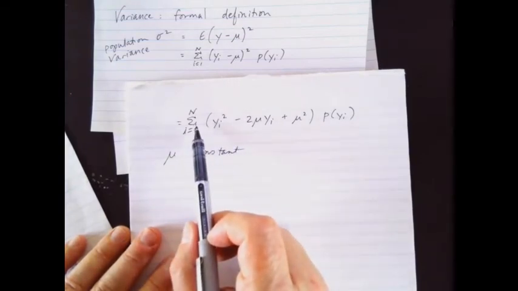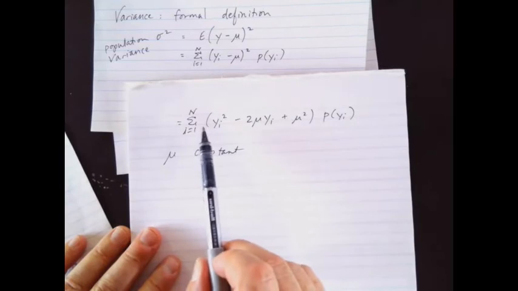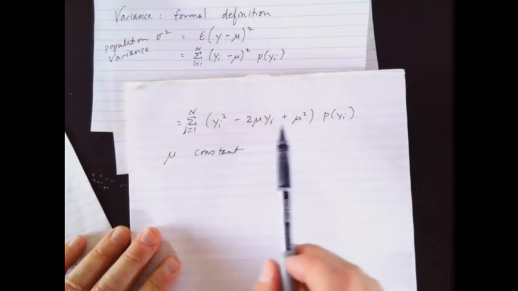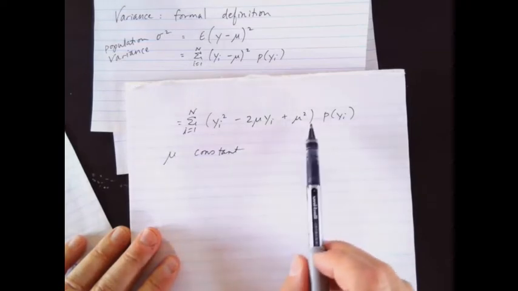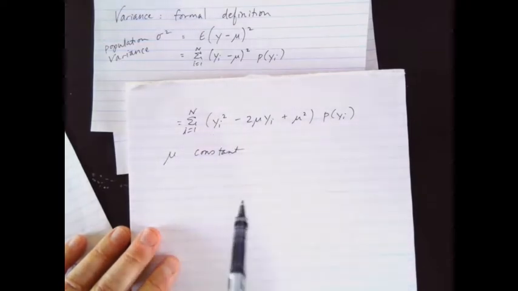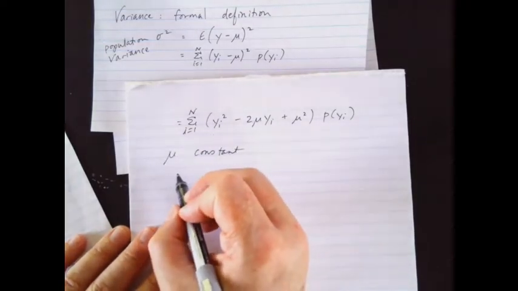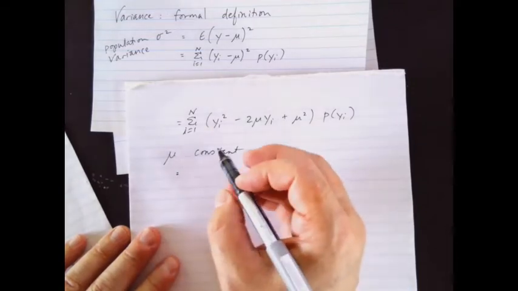With these summations, if you have a summation applied to a group of terms added up, then you can apply the summation individually to them. So it's distributive, we say. It distributes.